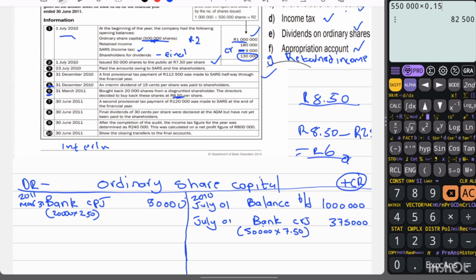Let's go to our information now. Information number 7. On 30 June 2011, a second provisional tax payment of 120,000 was made to SARS at the end of the financial year.